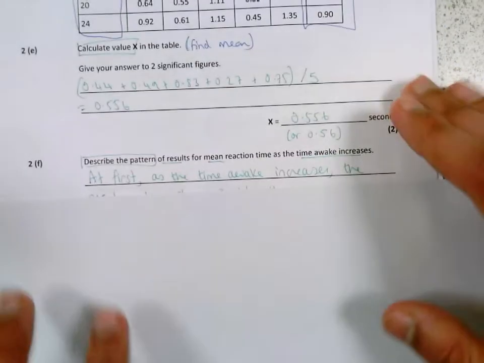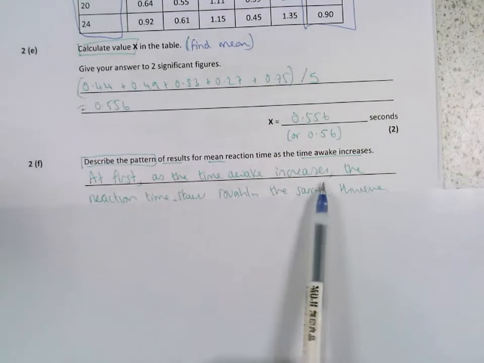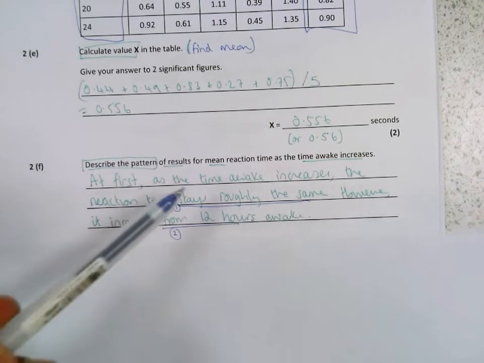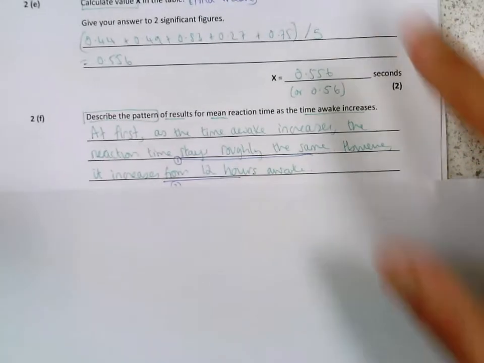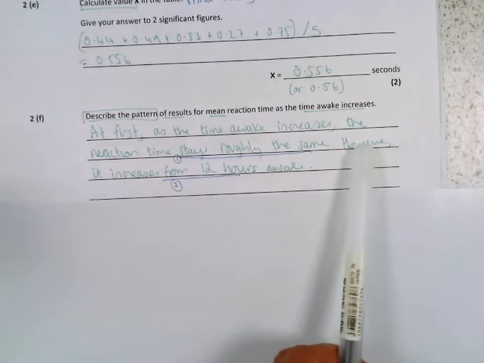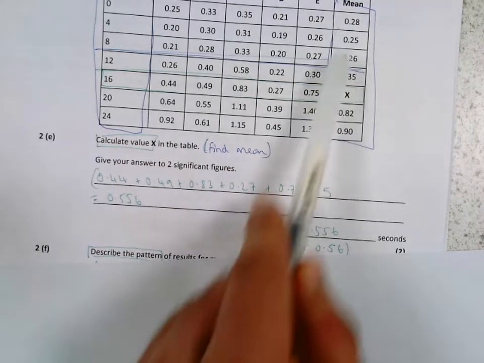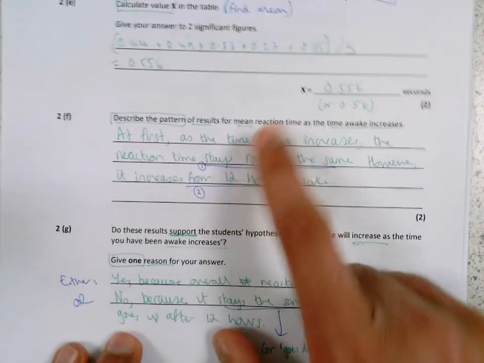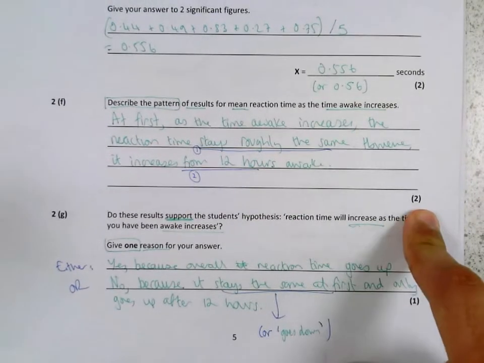So there's a couple of things you can say to show that. First, as the time awake increases, the reaction time stays roughly the same, or you could say dips slightly. That's the first mark. But then you need to say, however, it increases from 12 hours awake. So after 12 hours, it seems to be much higher than before. Those are your 2 marks. You have to use data in this way because it says it's 2 marks and we need 2 clear points.